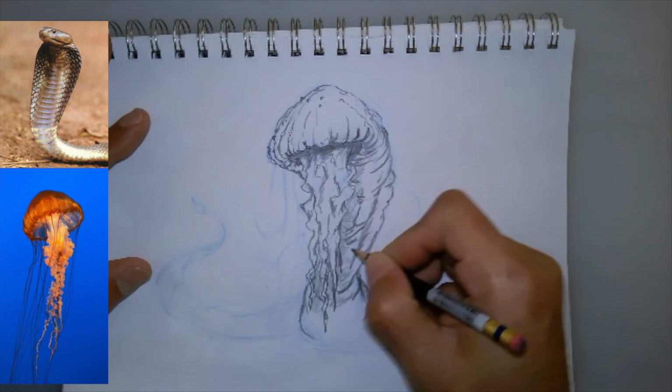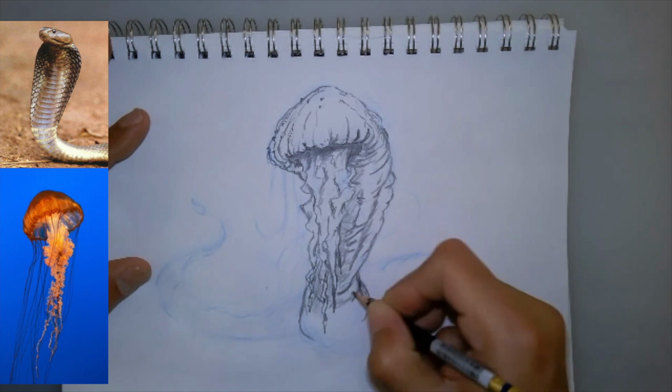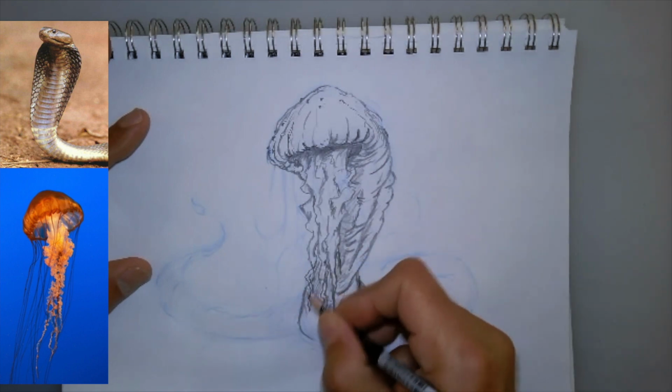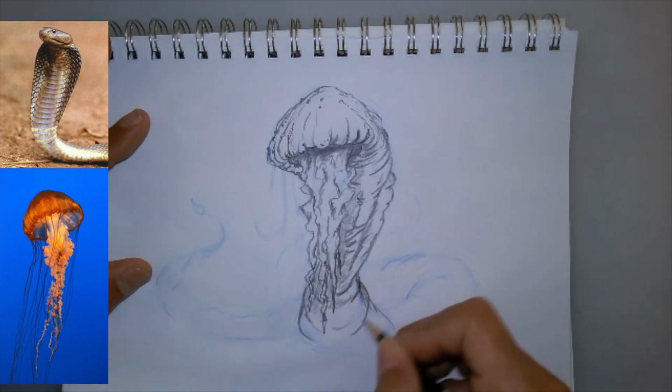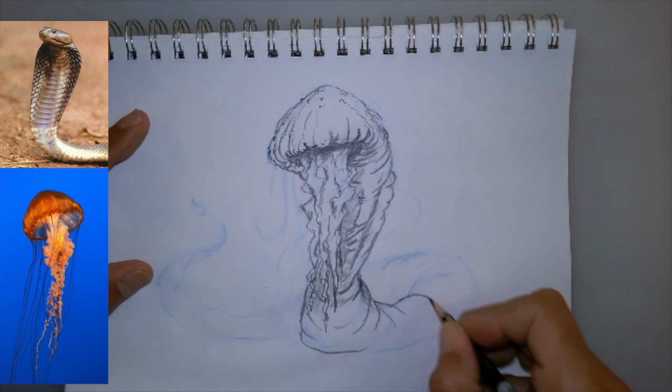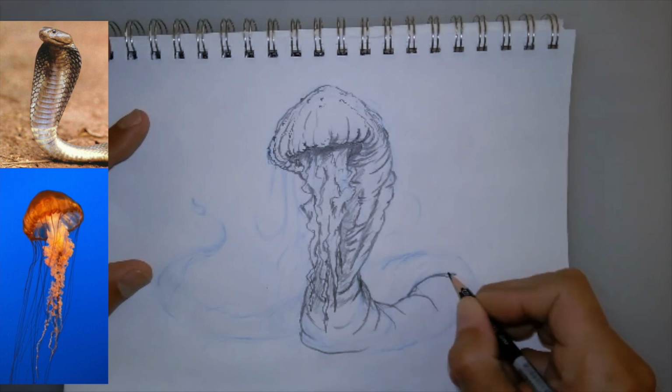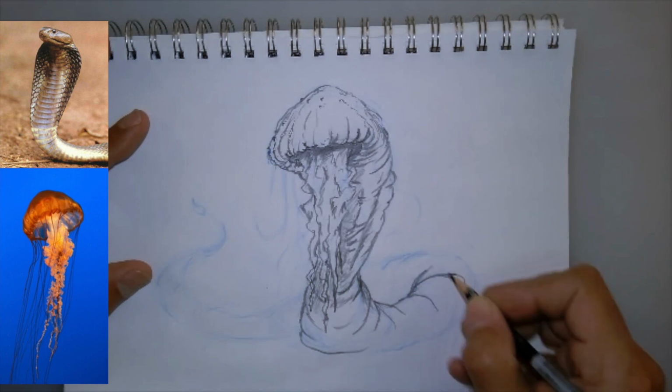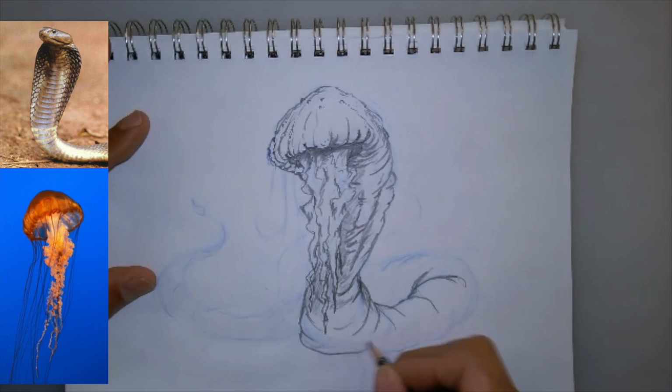You don't want to lose certain aspects of it in detail, right? In too much detail, and you lose the figure-ground relationship. You lose what's in front, what's behind, it just kind of mushes together. And that's always something to be aware of.